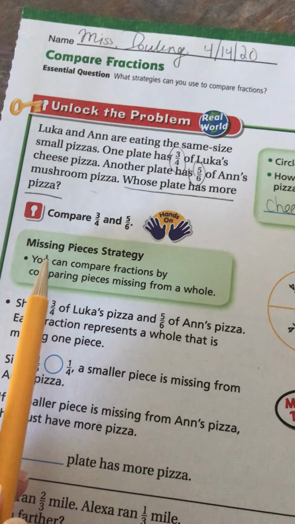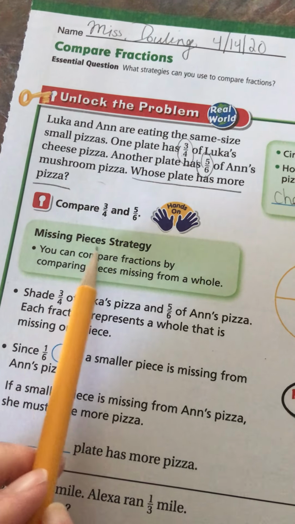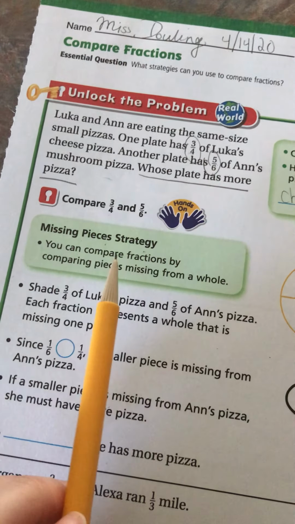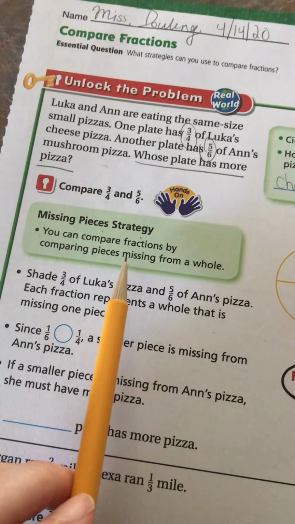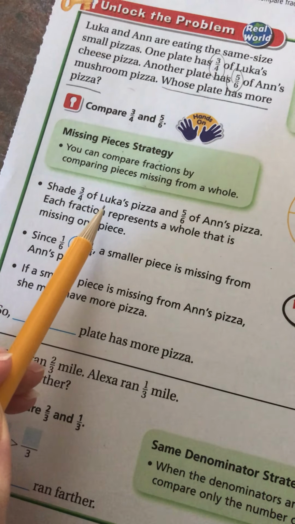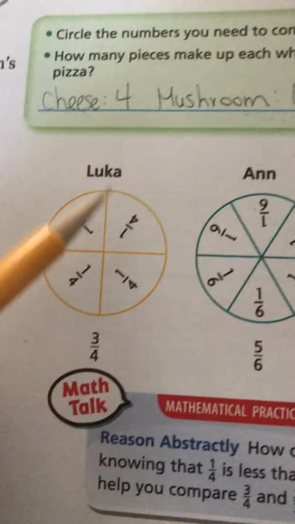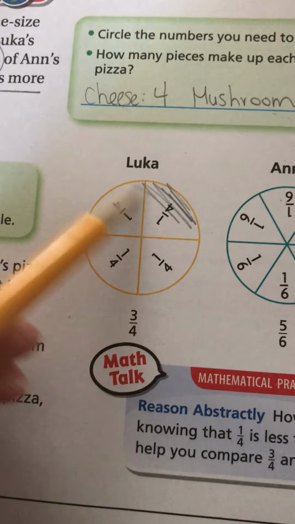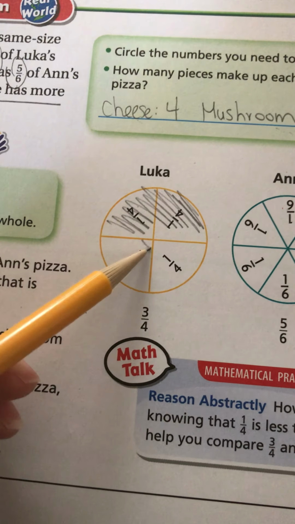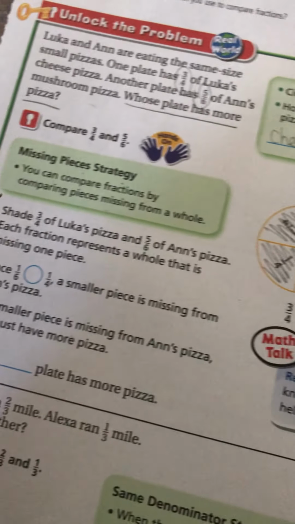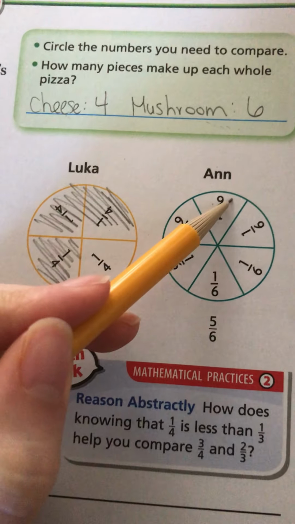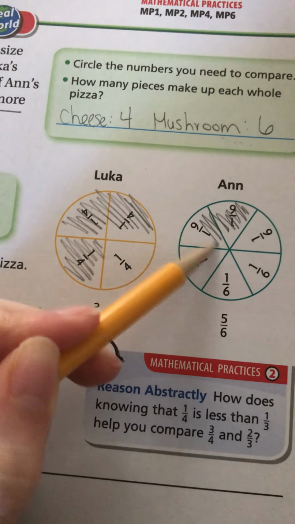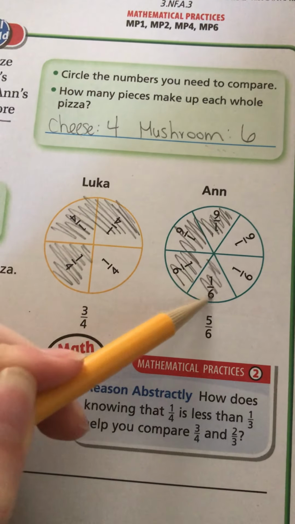And here's what we're going to use, the strategy. It's called the missing piece strategy. You can compare fractions by comparing pieces missing from the whole. So first we're going to shade 3/4 of Luca's pizza. And then we are going to shade 5/6 of Anne's pizza. 1, 2, 3.